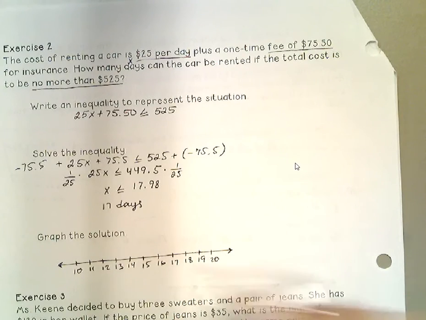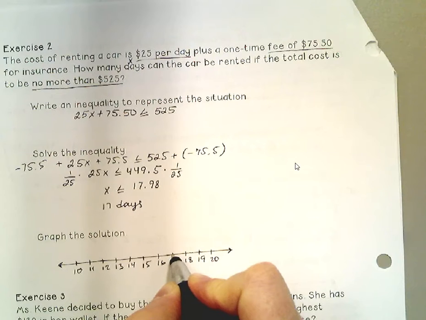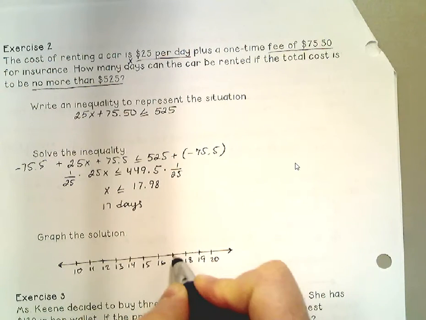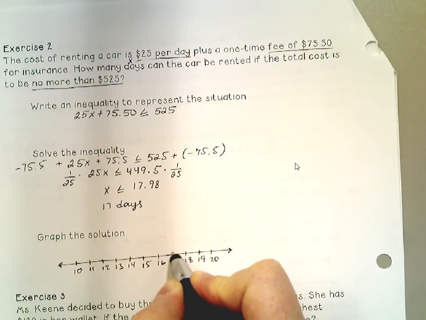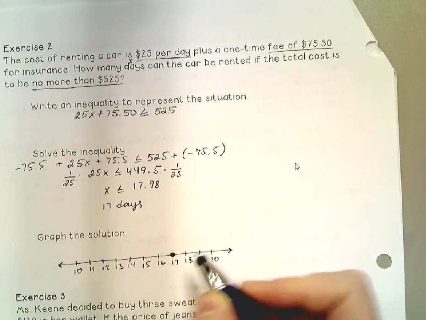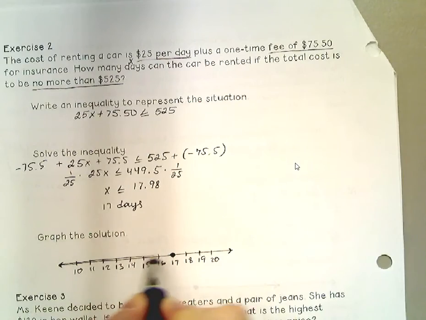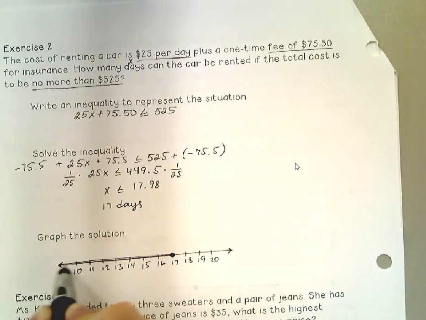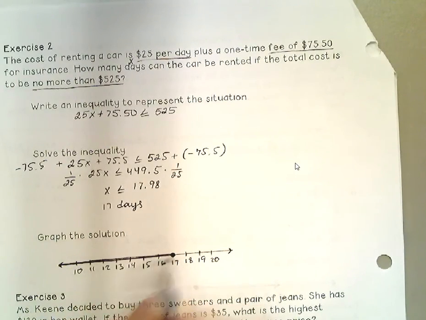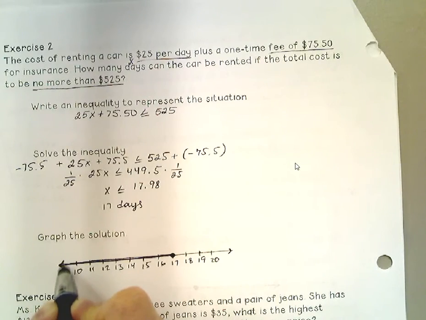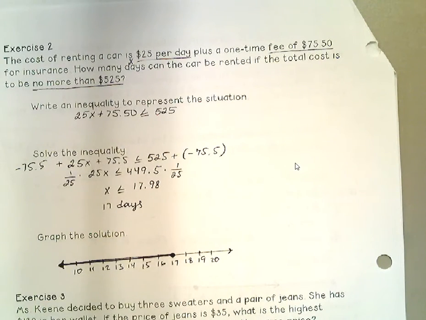So 17 days is right here. However, the number of days can be 17 or lower. 17 is included in our solution, so we are going to shade in the circle on the 17. And it can be less than that, so we will go to the less side of it. Highlight that part. And that is my solution.